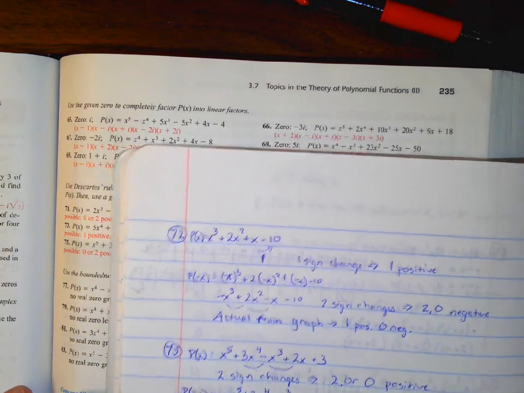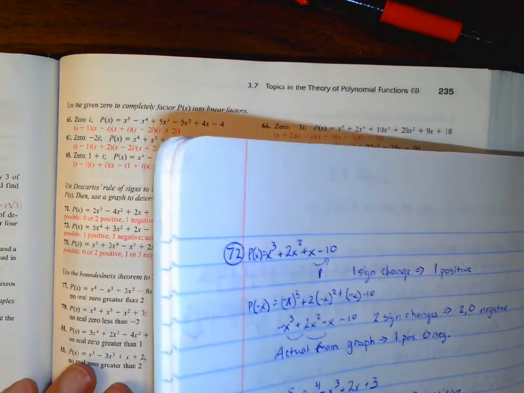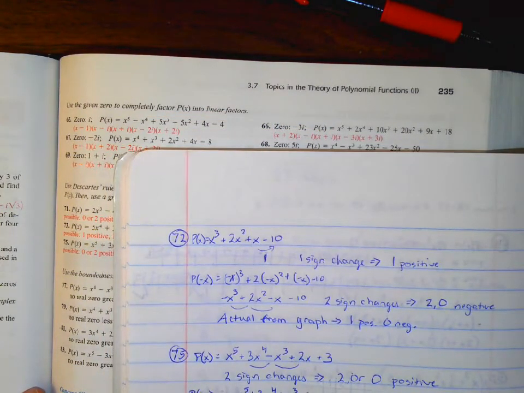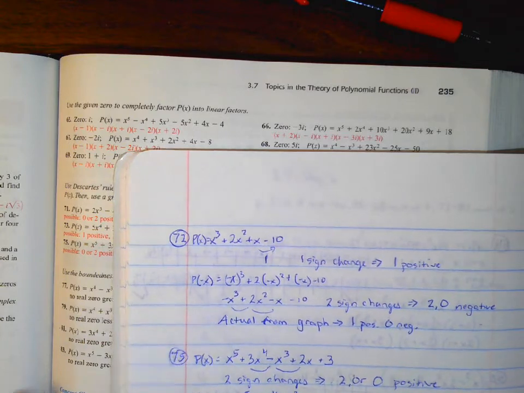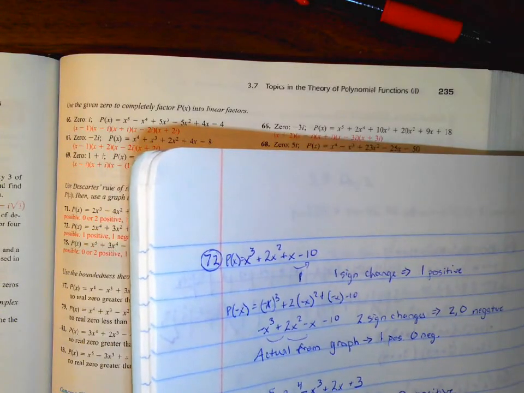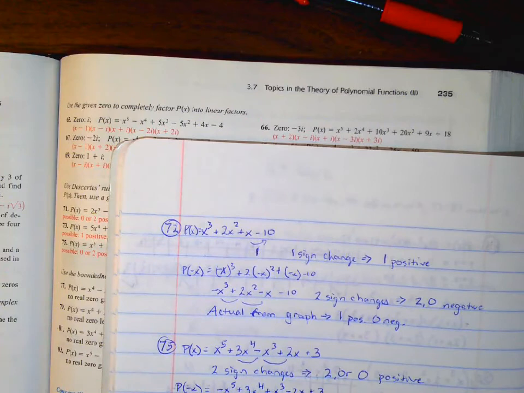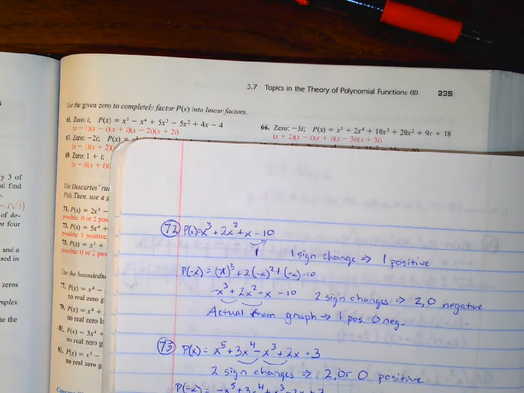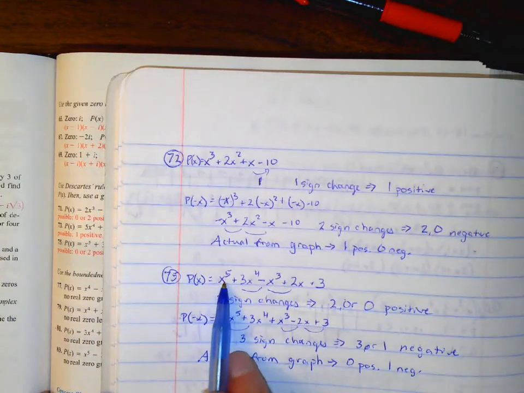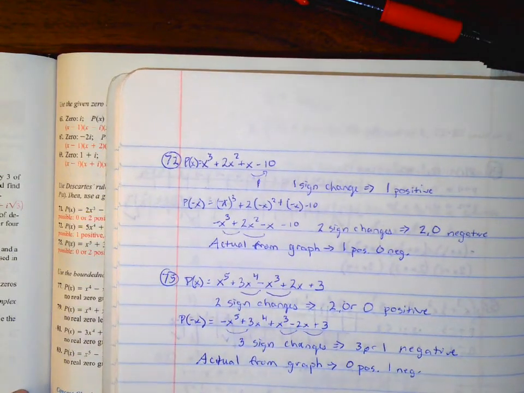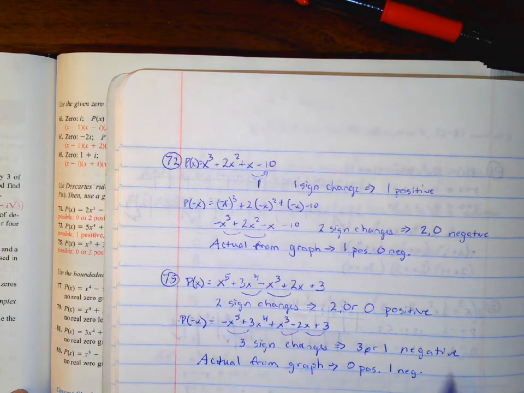Okay, and actual from the graph, you get 0 positive and 1 negative. So that means there would be 4, since it's x to the 5th, that would be non-real.